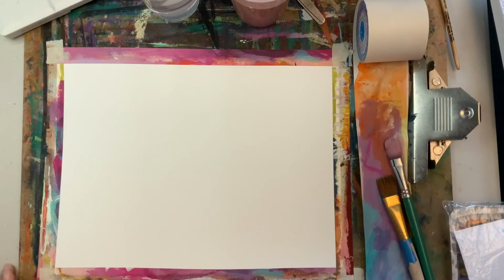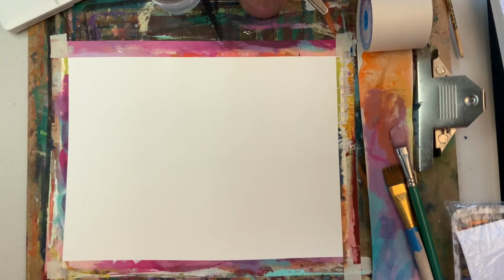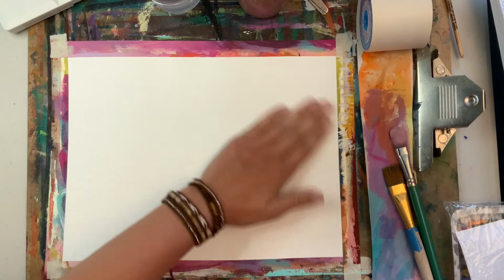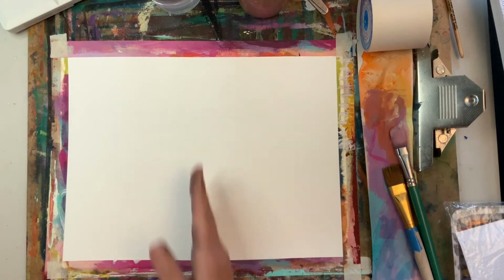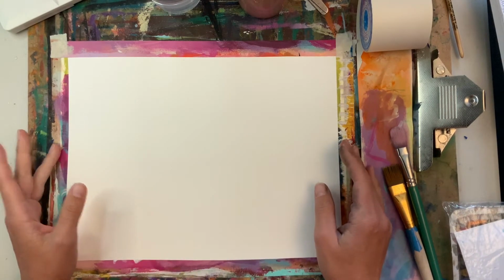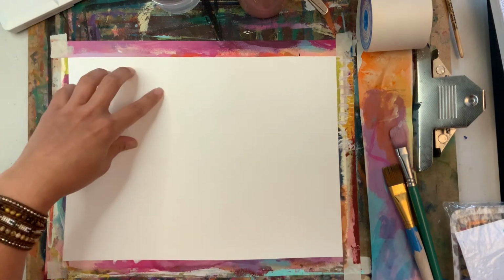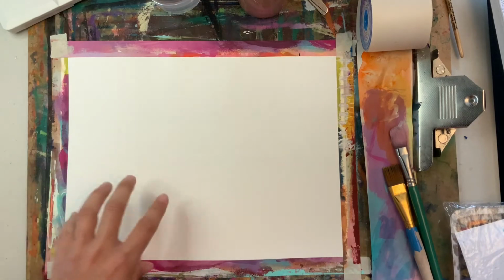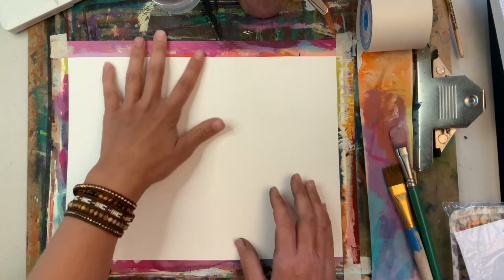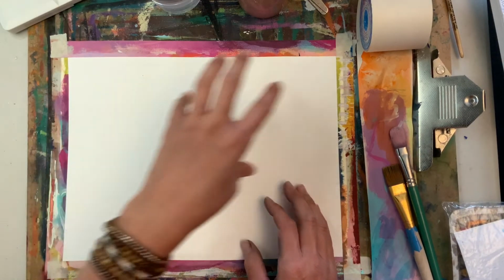For this project, we are going to do a little design. So we're going to split this page into 4 quarters, and we're going to play with variety. So we're going to do the same design in each of these areas, but we are going to change it each time.